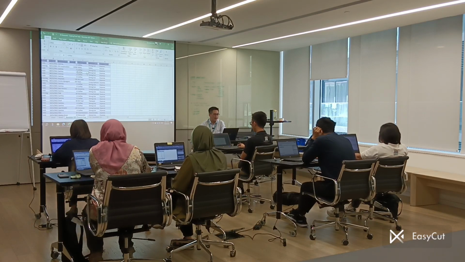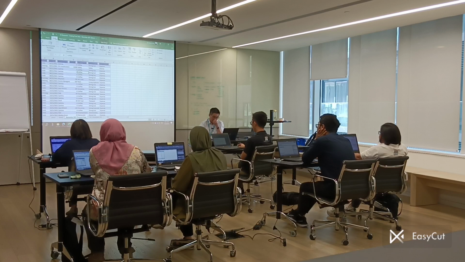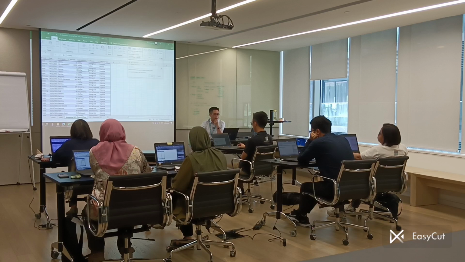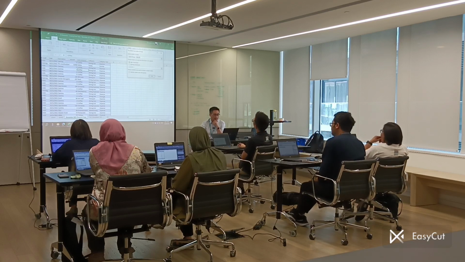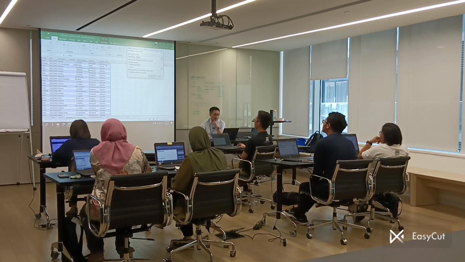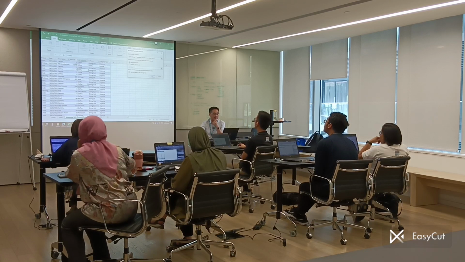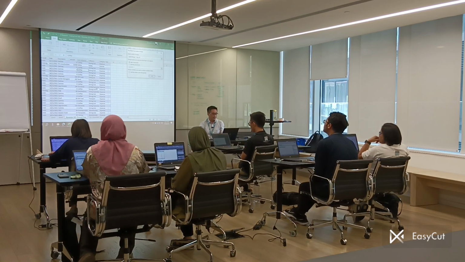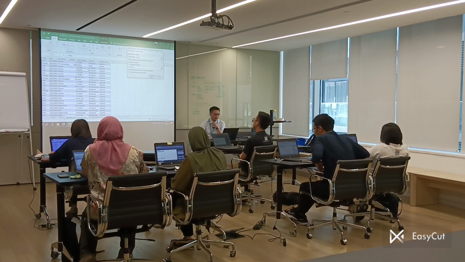Click anywhere inside the table. Insert, Pivot Table, From Table/Range. And then your table will be selected. If it's not selected, you can manually select, just click and drag. Then you click OK.